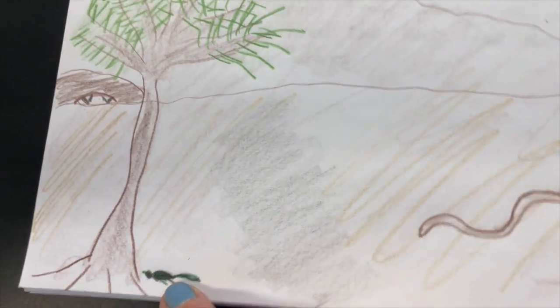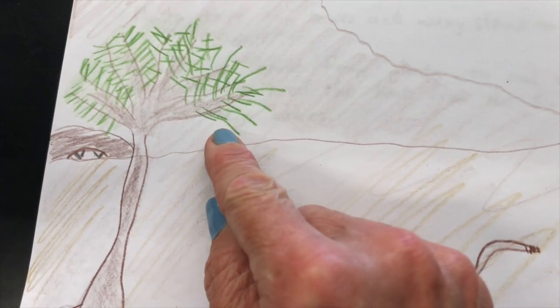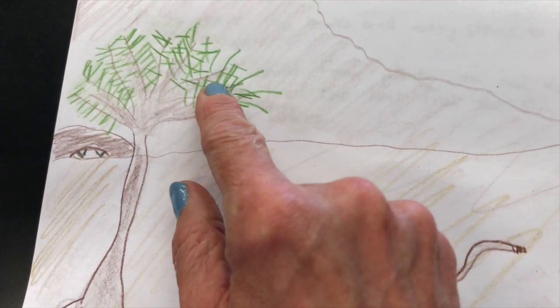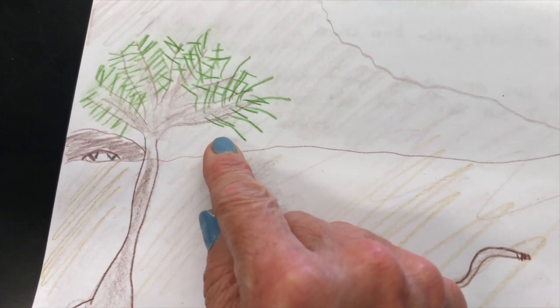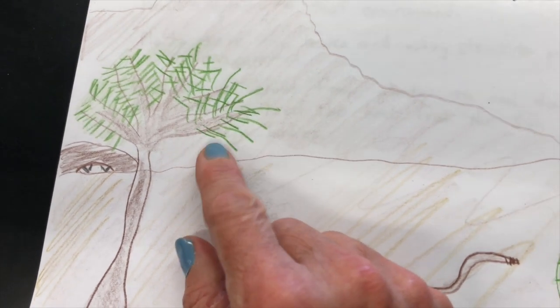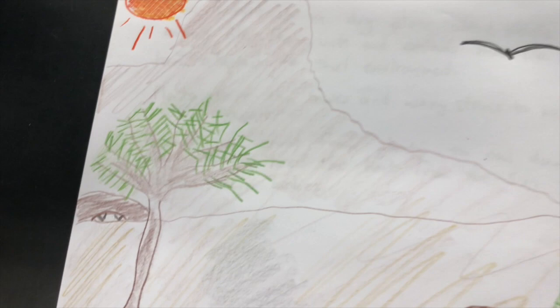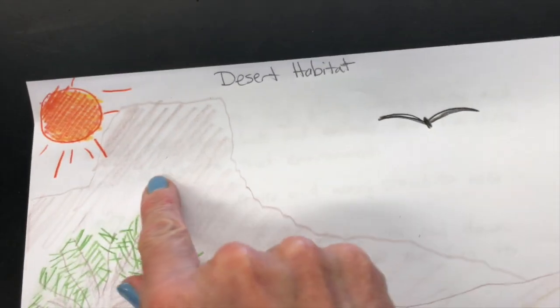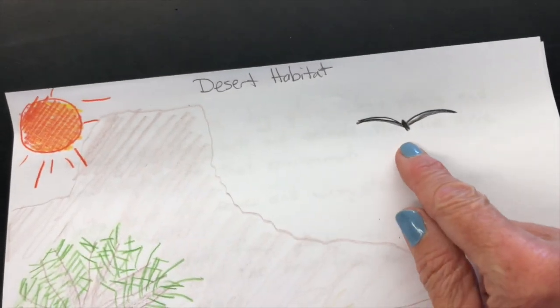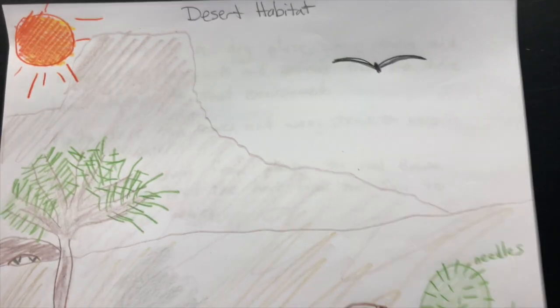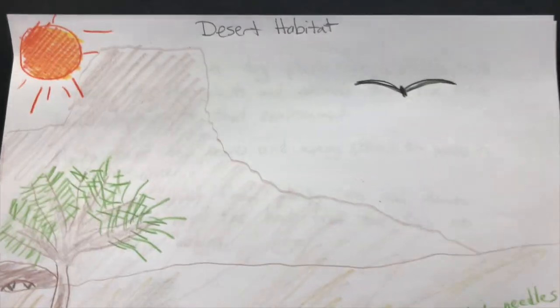I'm not the best artist. I have a tree, and you notice the leaves on the tree have got little needles or very thin leaves so they don't lose so much water. And I have a little cave with some animals living in there. I have a mesa or a butte in the background, and I have a bird flying over top.